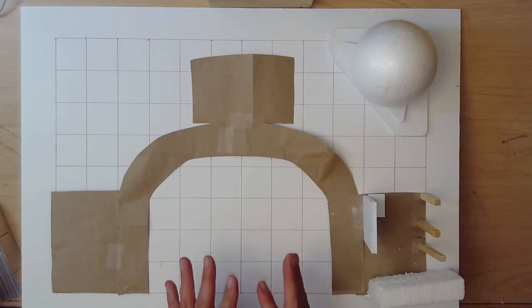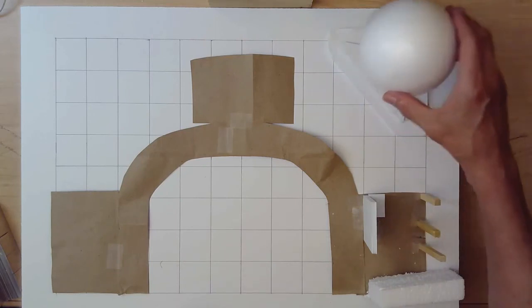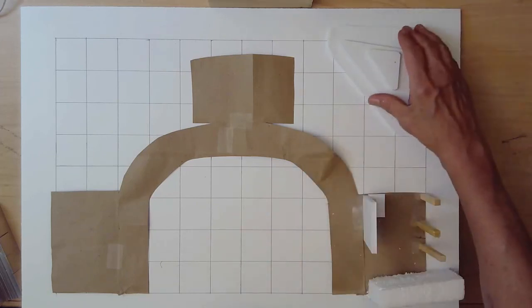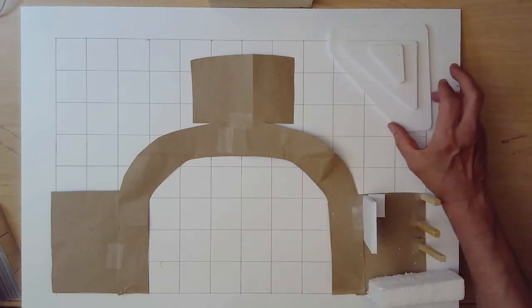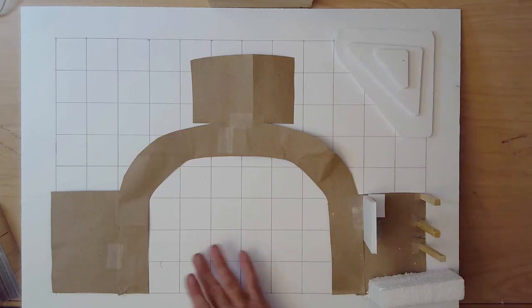Trees, they can be sitting like this rather than up on their trunks. Hills, though, if I'm going to use them, I need to make them. Valleys, I can just draw. Now that should be glued down or taped down so that it's stable.